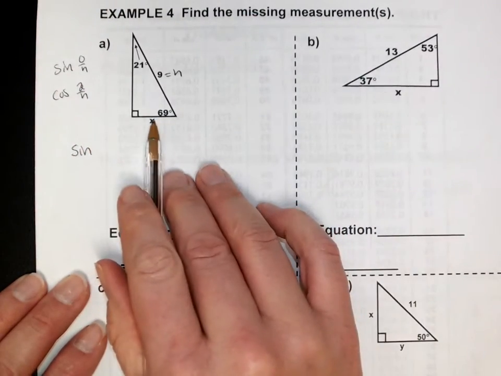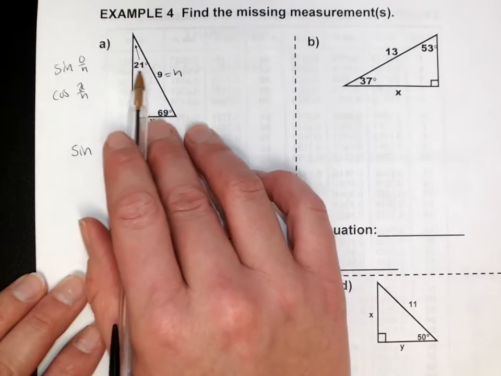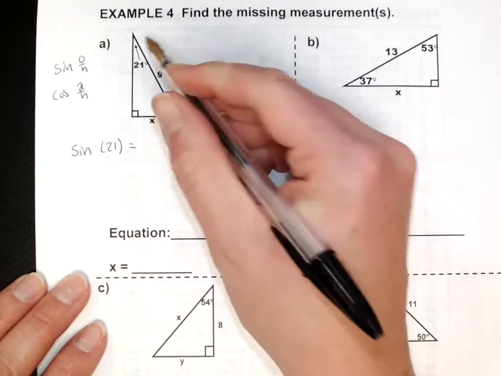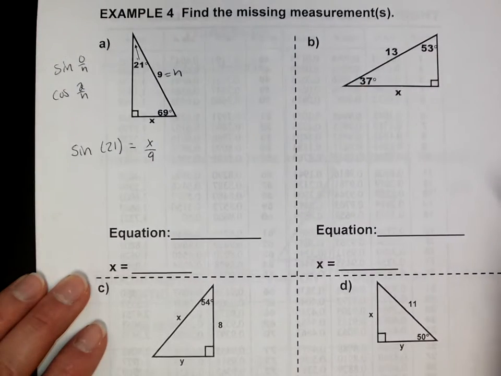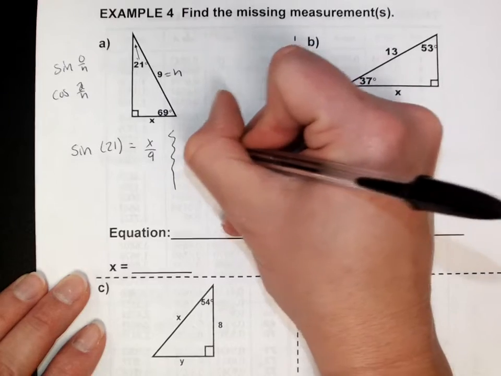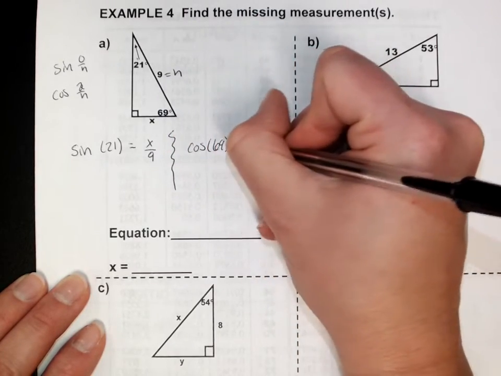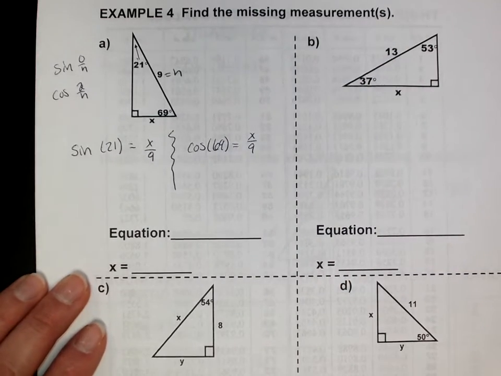Well, I have this side. If I want to use sine, then I'm going to want to use the 21 degrees. So I could say sine of 21 degrees equals opposite over hypotenuse, and I could use that equation to solve. I could also, if I wanted to, use cosine of this other angle, 69 degrees, equals adjacent over hypotenuse. Either way, when you solve, you're going to get the right answer.